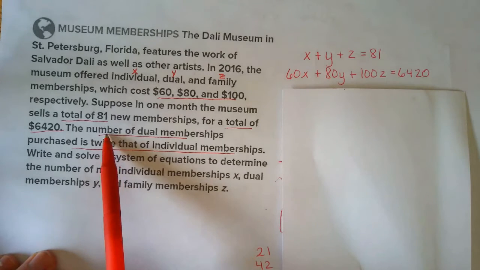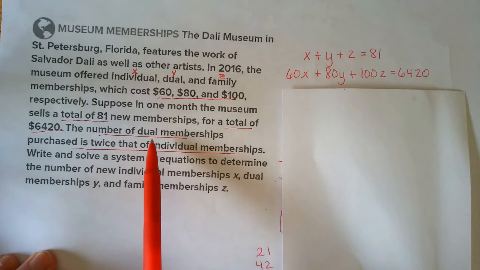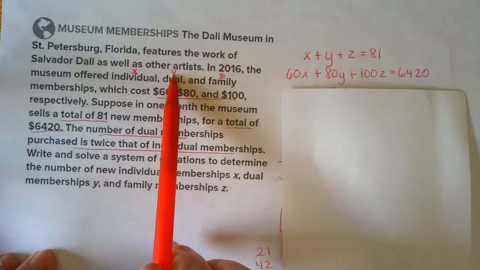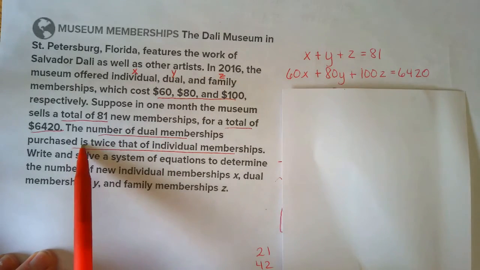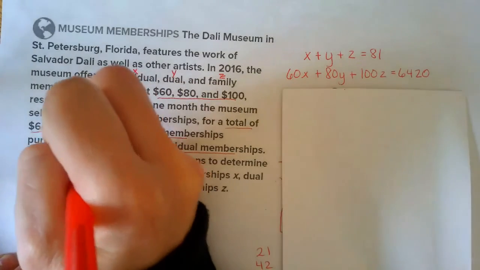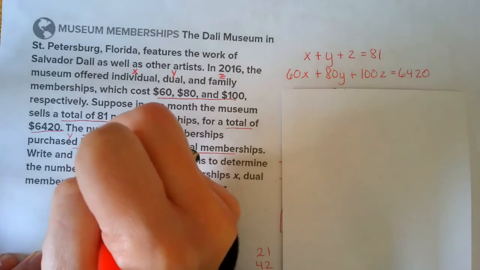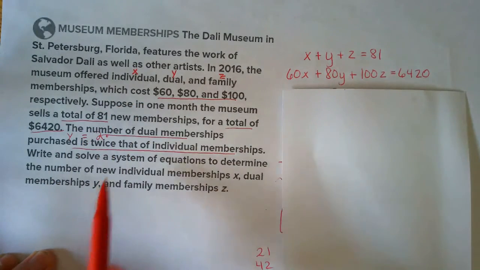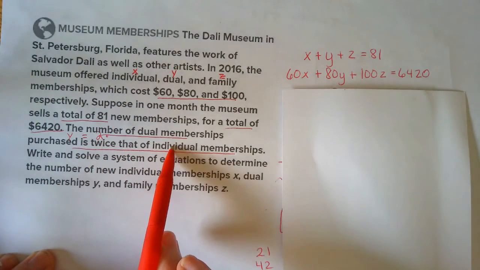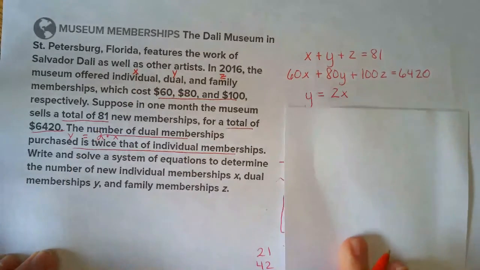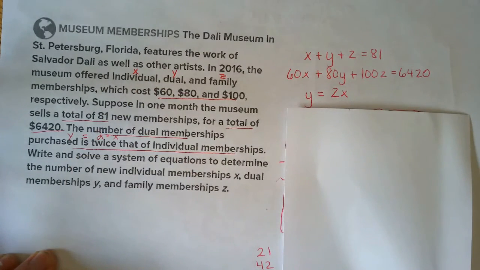So for my last one, it's going to come from this sentence. Dual memberships is represented by Y. Is an equal sign. And then twice means I'm doing 2 times that. So I'm doing 2 times my individual, and individual was represented by an X. So my third equation is going to be Y equals 2X.